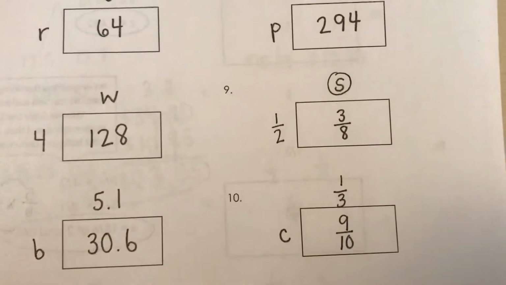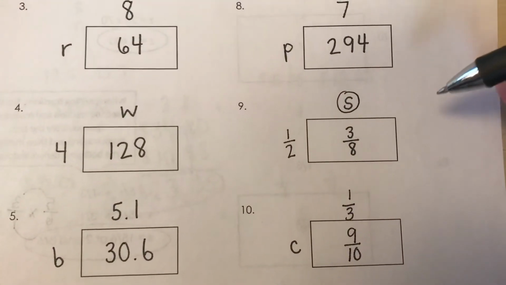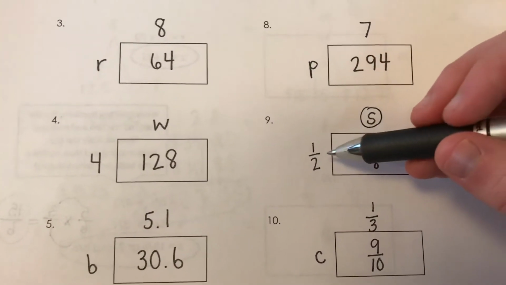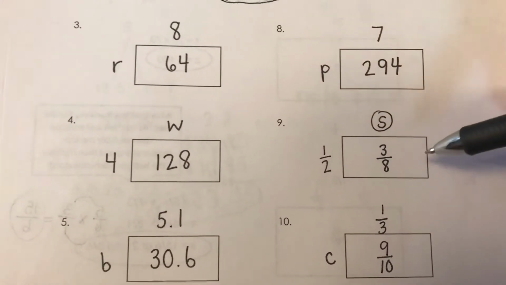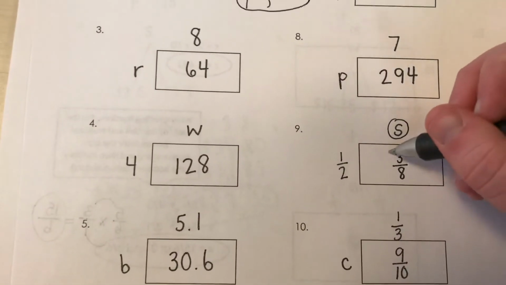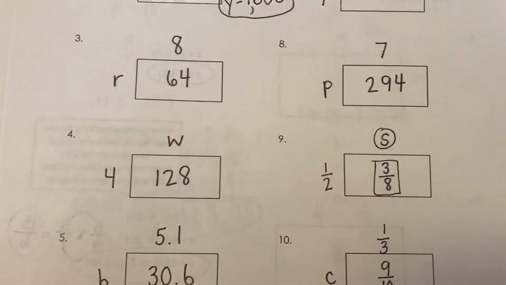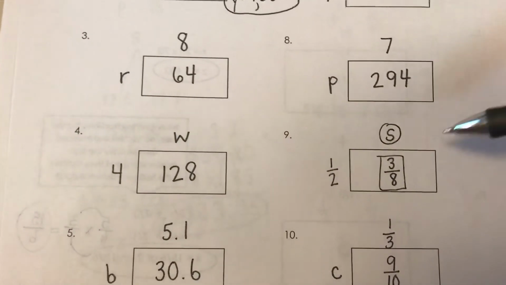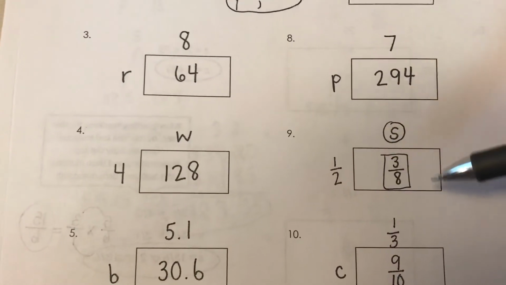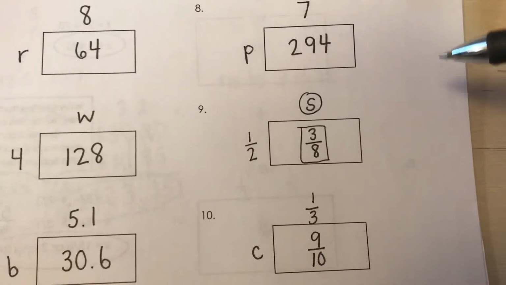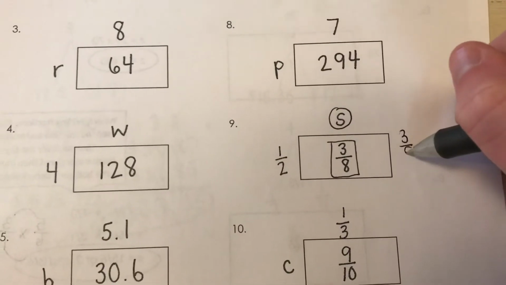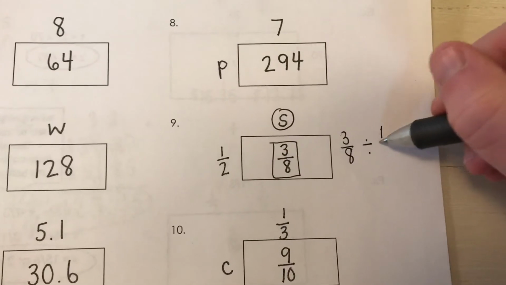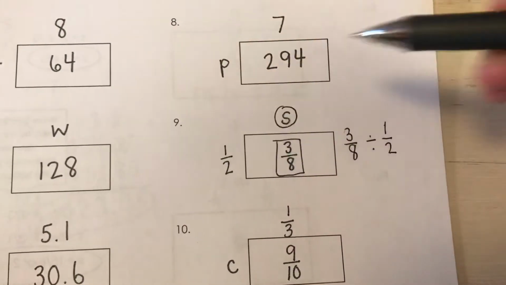However, I want to make sure that my division problem is in the right order. It cannot just be 1/2 divided by 3/8 or 3/8 divided by 1/2. It has to go in a very specific order. I want to start with the number that's in the middle of my model. Just like in subtraction, you always want to start with the biggest number. On the inside of your model, that's going to be your biggest number, so you always want to start with that. So now I'm going to write 3/8, and I'm going to divide it by the other number that I know, which is the 1/2 that I have on the outside here.